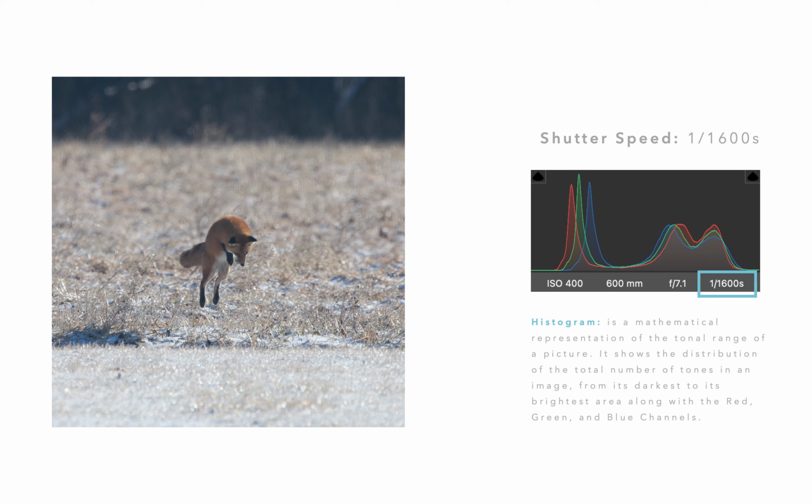And tonal range means, on the far left side, this is going to be our darkest values. On this side, it's going to be our lightest values. In this case, we're seeing both the red, green, and blue channel and the distribution of those channels and those values. Pretty much showcases the data you have in your image.